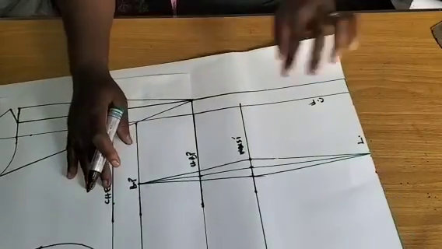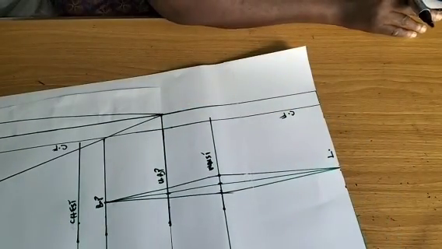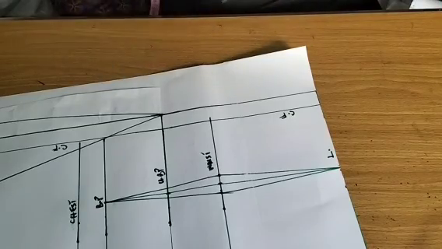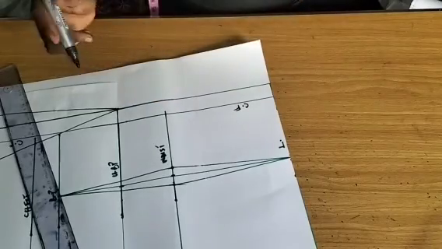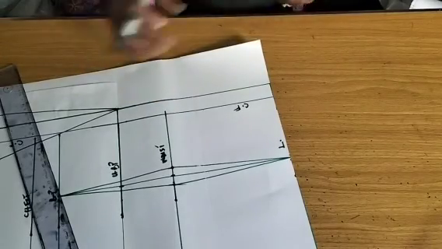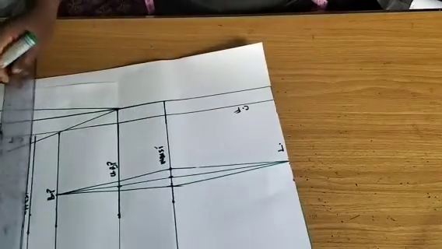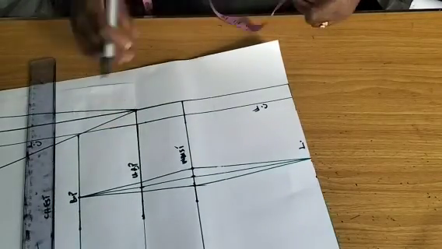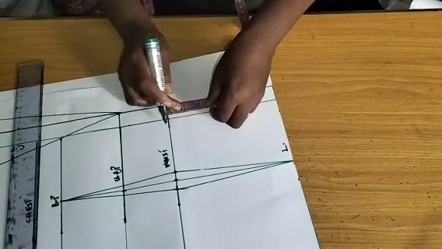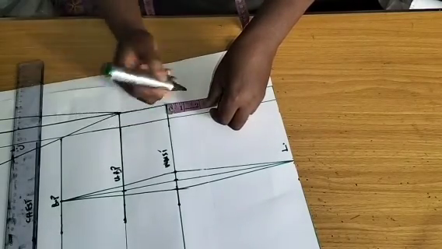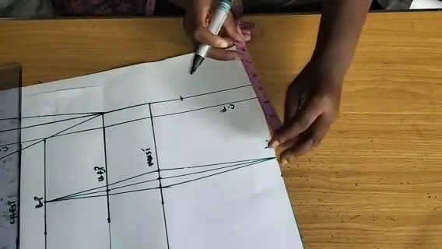Now if you look at the front piece of that jacket on the thumbnail, you will notice that there's a little slant to this line. So we are just going to make that slant right now. I'll extend my waistline to slant that line. I'm going to come down by 1 inch from my waist, or 1.5 or 2 inches. Let me just do 2 inches, so it's not too much open on the waistline.